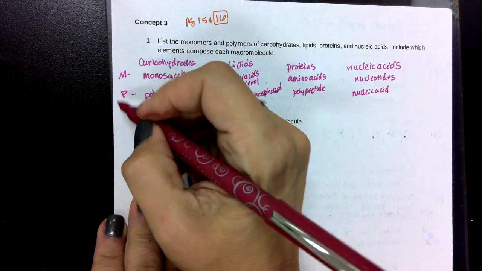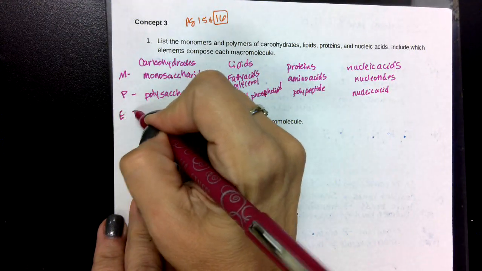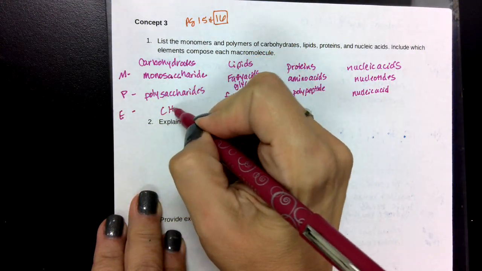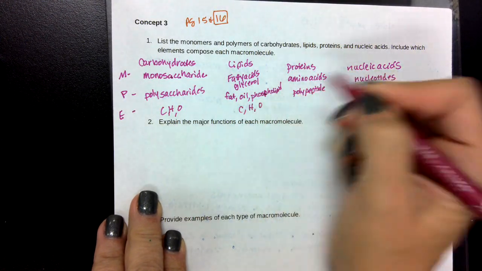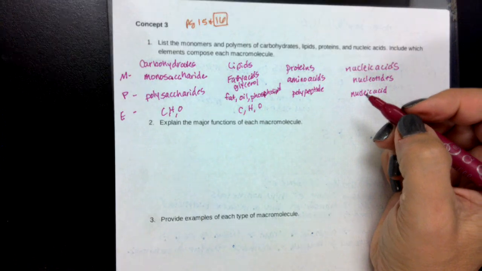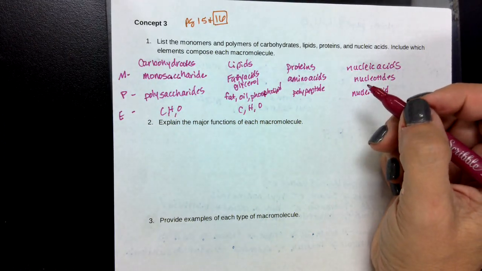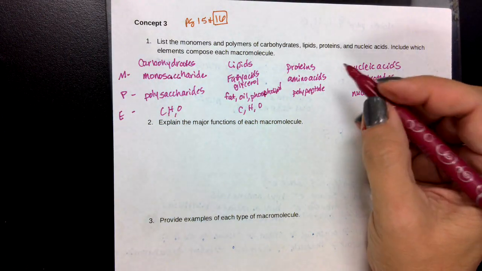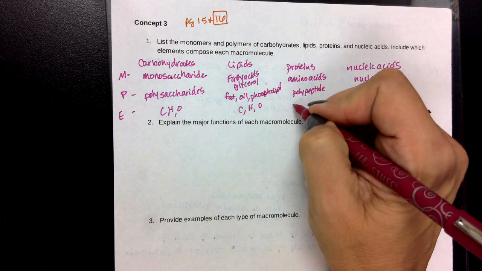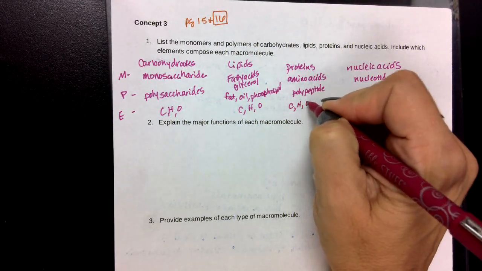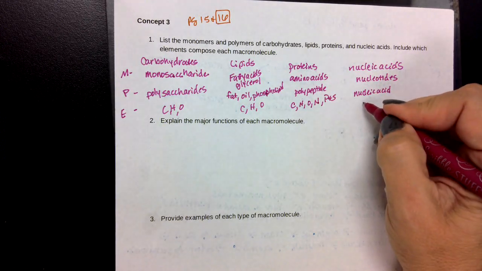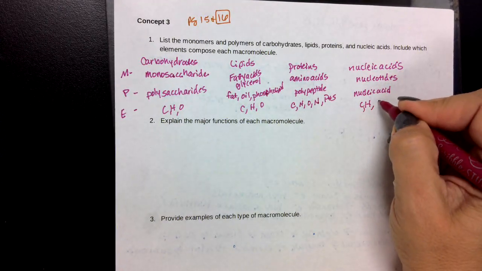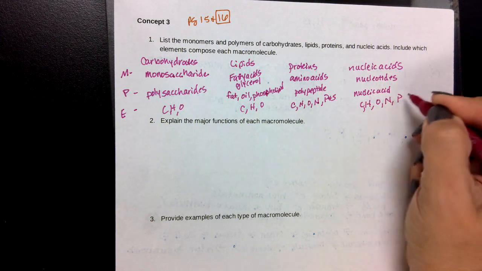All right, and then the elements. So I'm going to say E. Carbohydrates and lipids are carbon, hydrogen, and oxygen. And proteins, you have carbon, hydrogen, oxygen, nitrogen, phosphorus, and sulfate. And carbon, hydrogen, oxygen, nitrogen, and phosphorus.